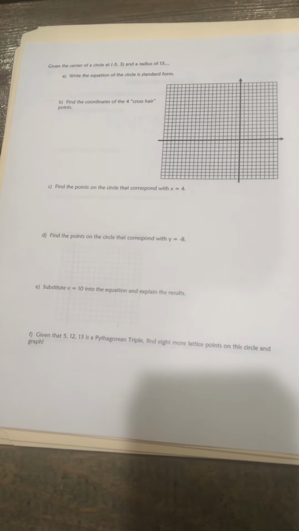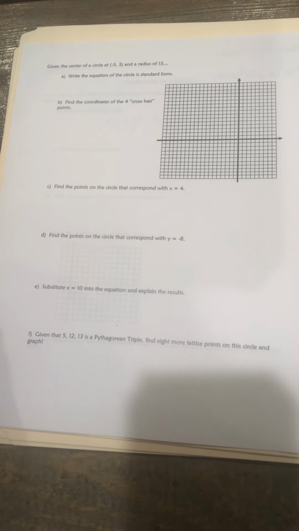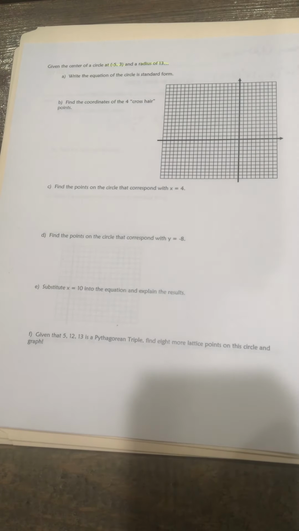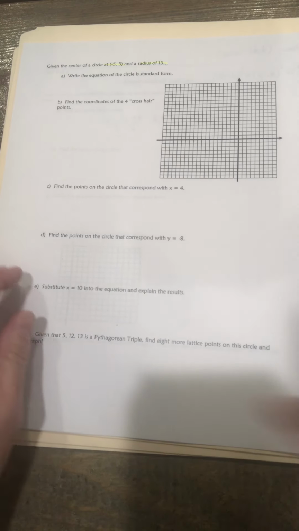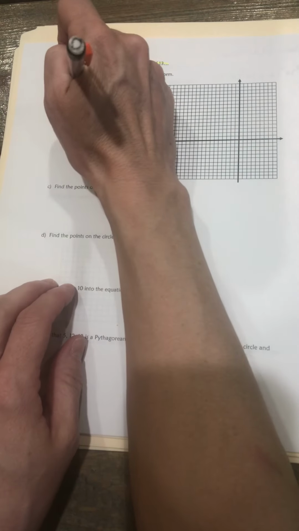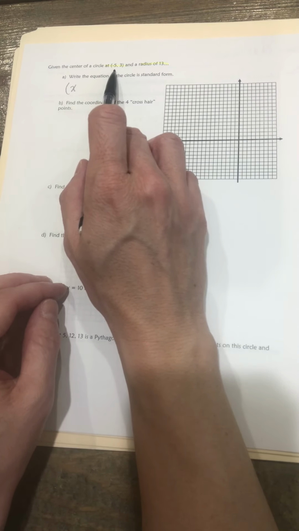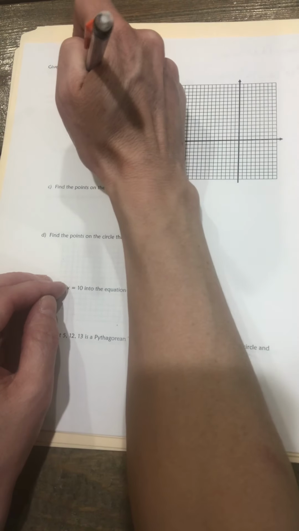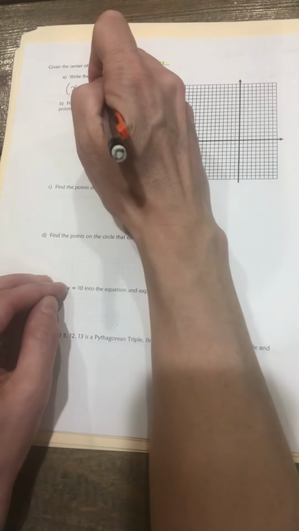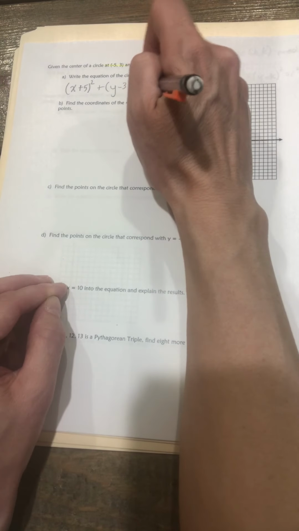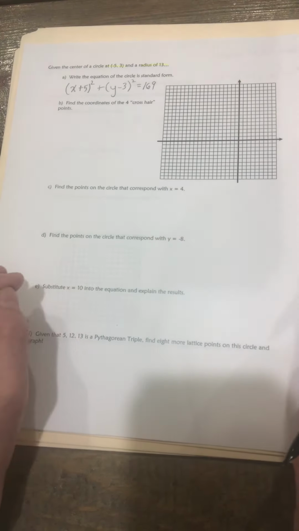All right, guys, so let's take a look at this. We're given the center of another circle: negative 5, 3, and a radius of 13. So, write an equation of the circle in standard form. Again, for x, you're subtracting the x value of your center. But if I'm subtracting a negative 5, that's going to be x plus 5 squared plus y minus my k, which is 3, y minus 3 squared would equal my radius squared, so that would have to equal 169.